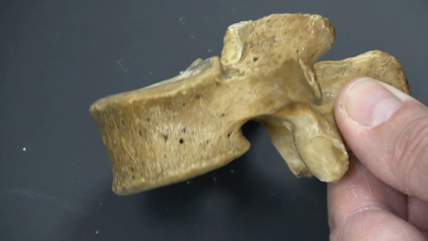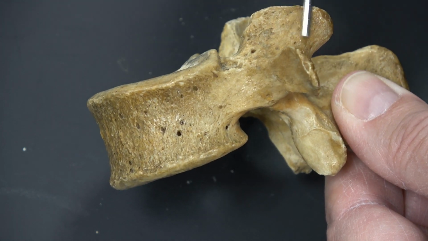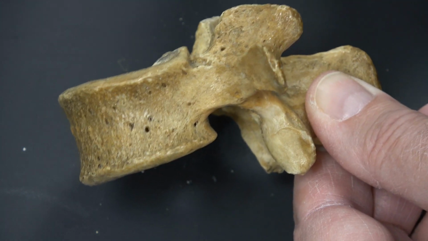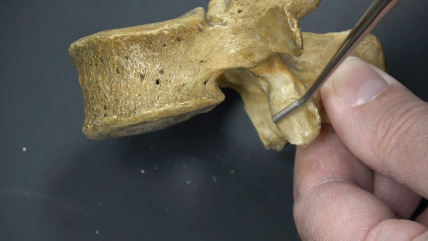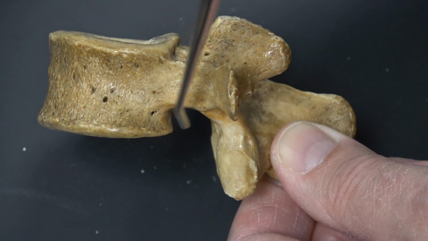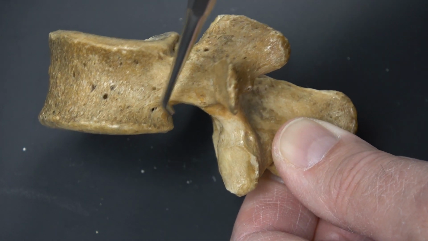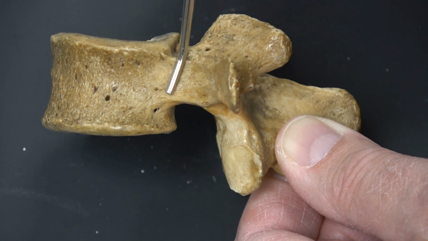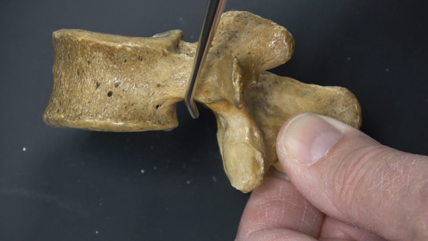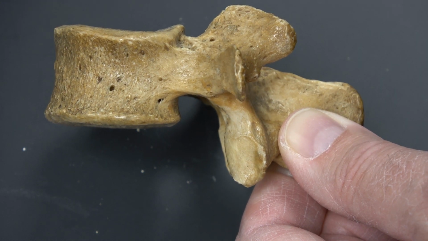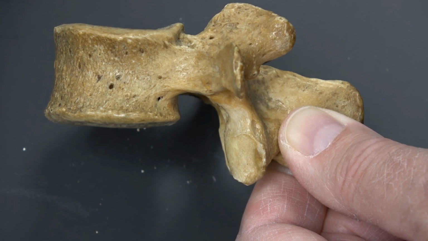Right, here's a side view. Superior articular process right there. Inferior articular process, including the facet of the inferior articular process. But then you will see we have a notch. So that's called, because it's off the inferior portion of the pedicle, here's the pedicle, that's the inferior vertebral notch. The inferior vertebral notch.